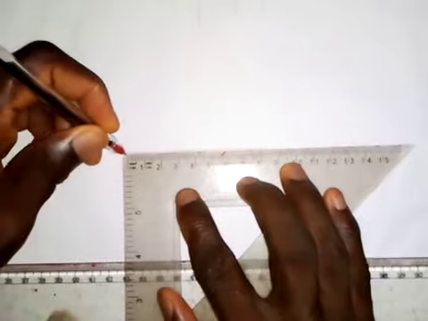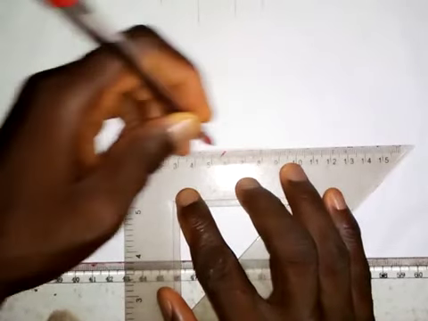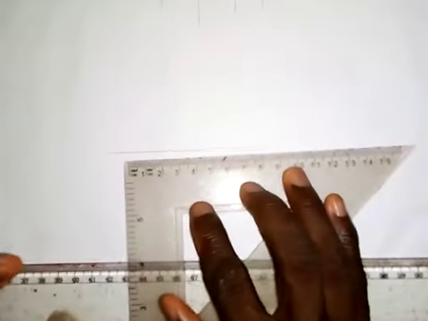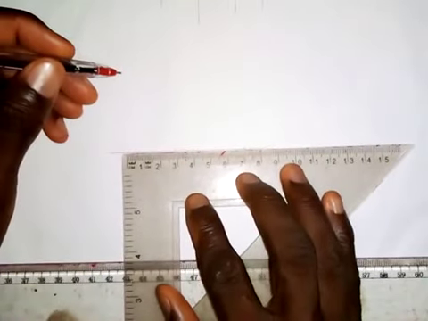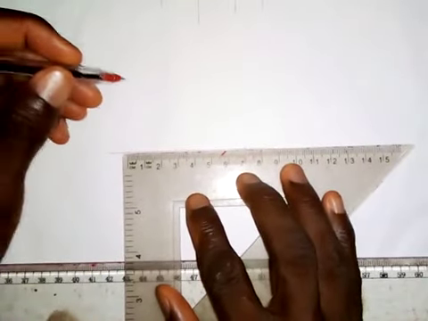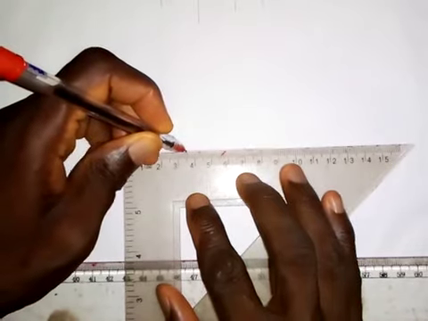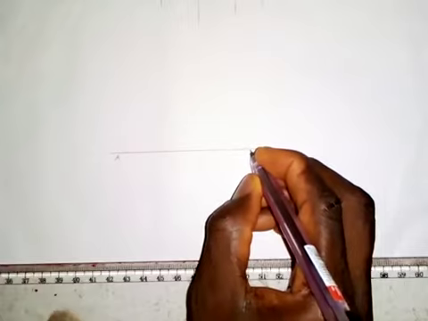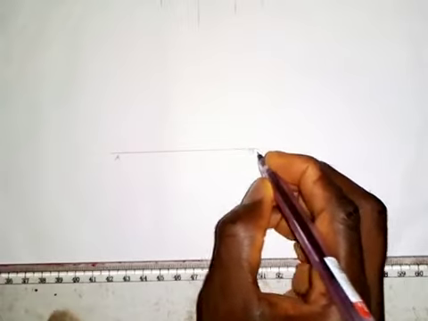The midpoint should be half of 70, that is 35 millimeters. I'll call this end point A, and I'll call the other end point B.